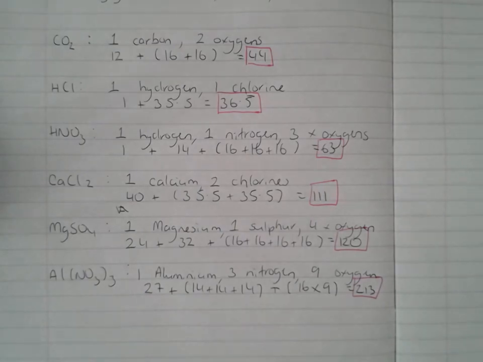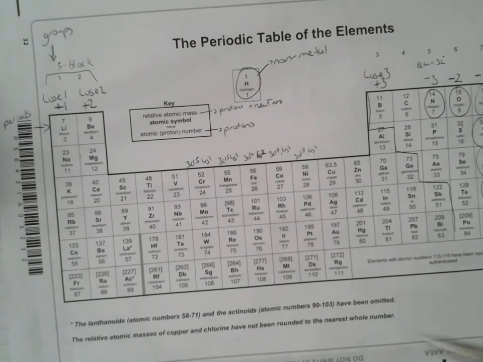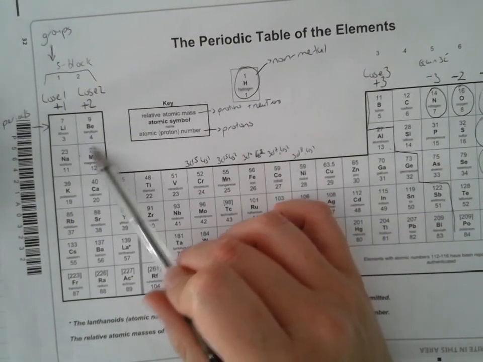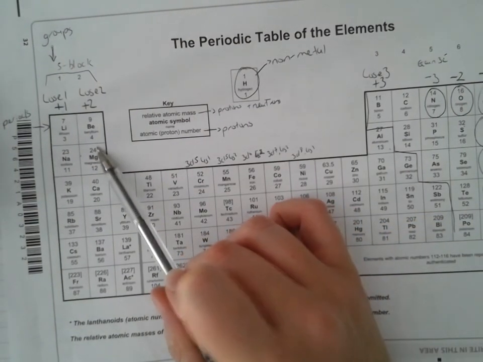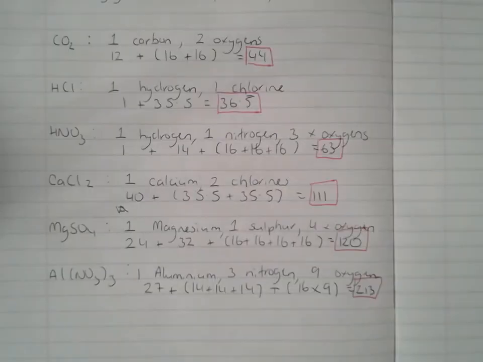Okay, so that's relative formula mass. You need to be able to read chemical formula, know what elements you've got present, know how many of each element you've got present. And once you know that information, then you're just looking at your periodic table. You're always going for the top number, which is the mass number. You're adding those mass numbers together to find out the total mass of the formula. Okay, so that's relative formula mass.